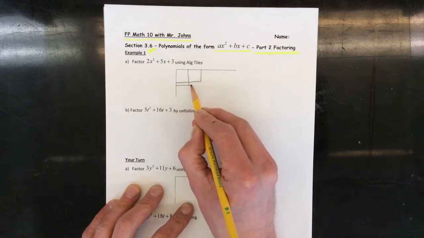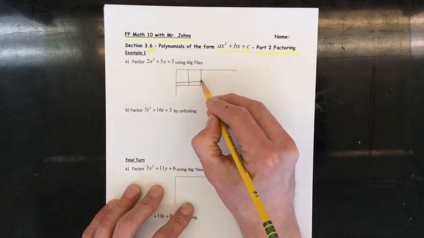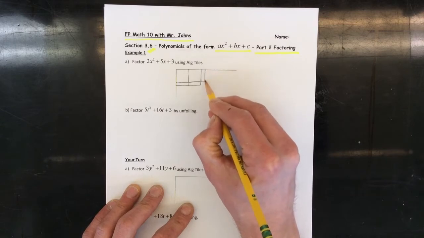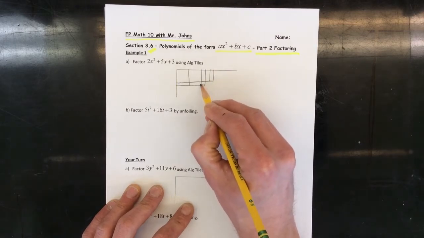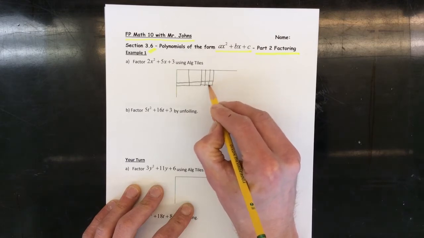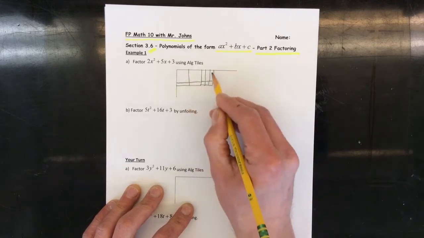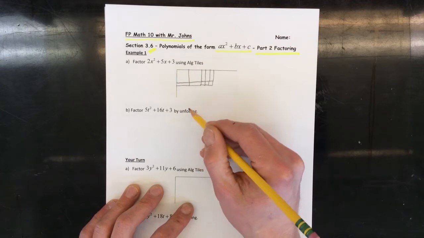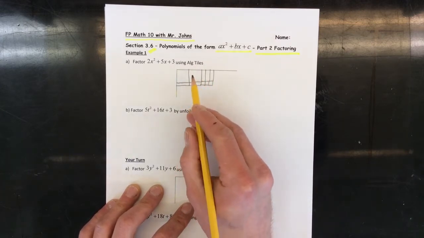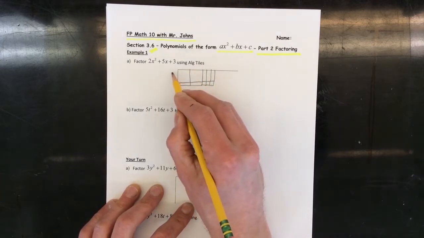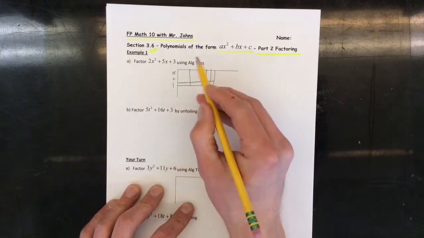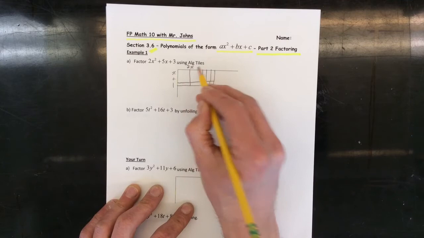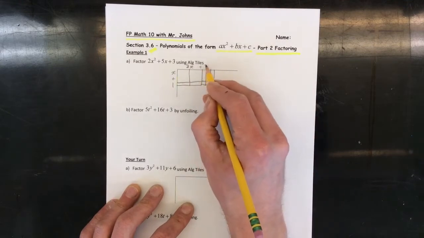So I think I need two x's this way and three x's this way. That way, if I fill in little squares, I needed three of them, and here I have my completed rectangle. Now if I look at the dimensions of this rectangle, the height will be x plus 1, and the length will be 2x plus 3.